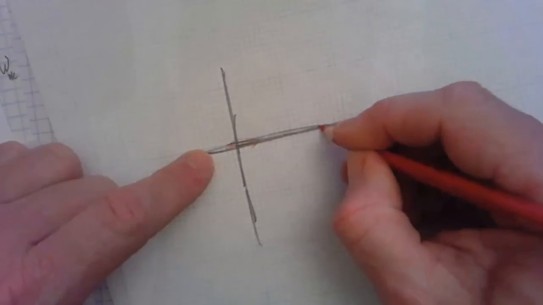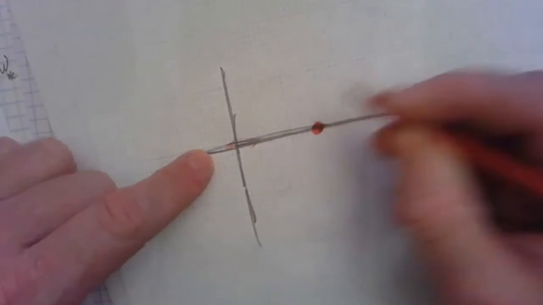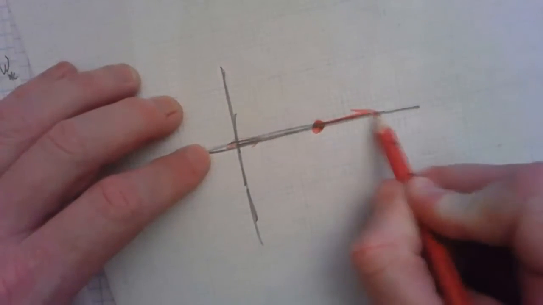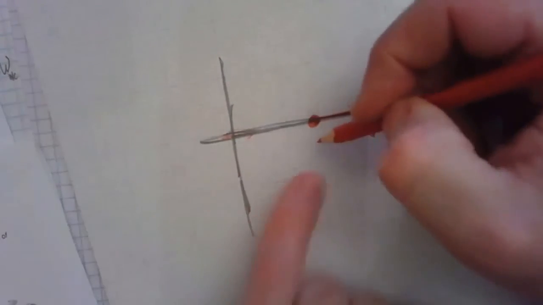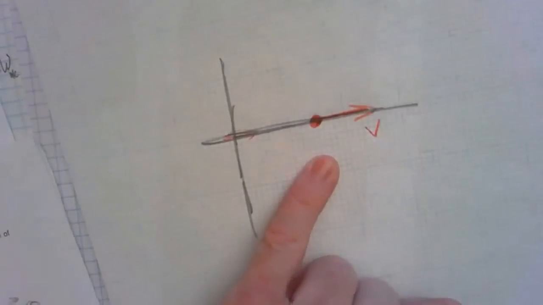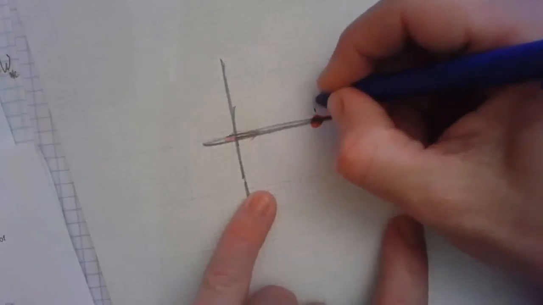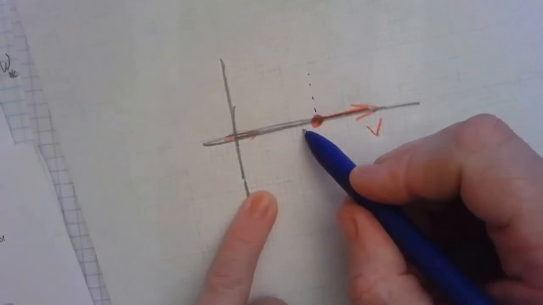It's moved some distance. We can figure out how far, but I'm not really worried about that. It's got some velocity and some kinetic energy this way. And then at that point, you start pushing on it upward.